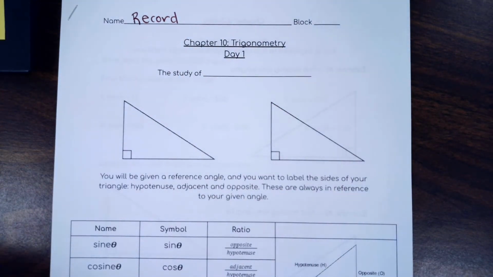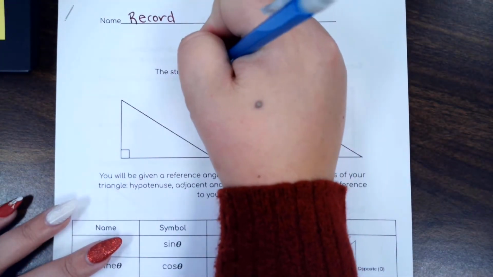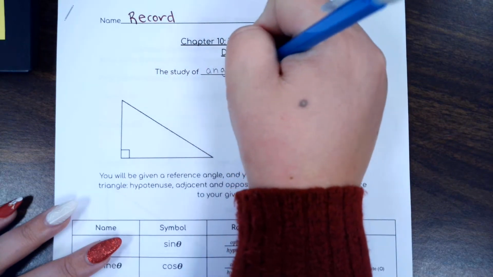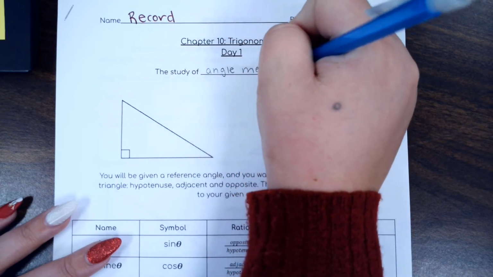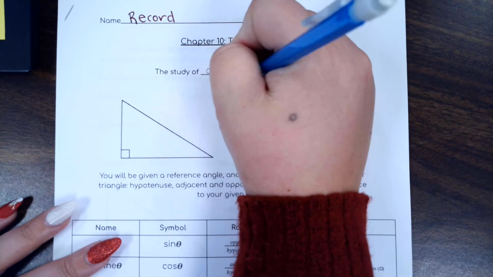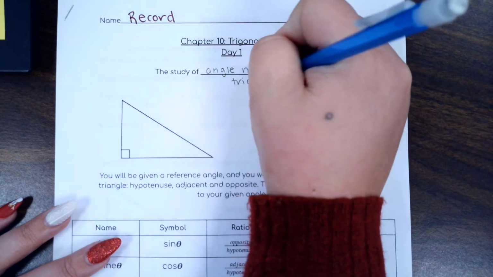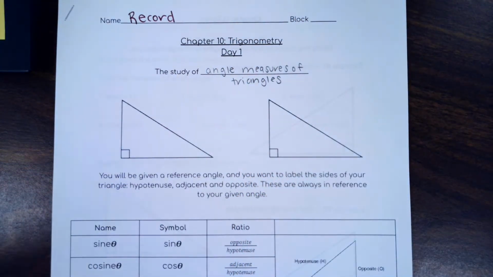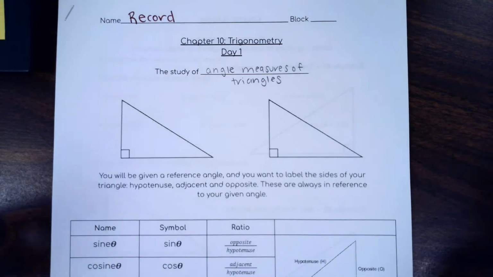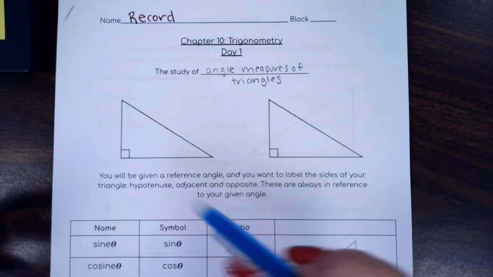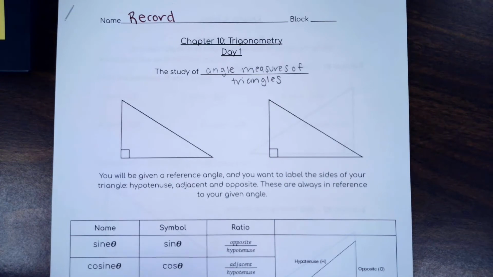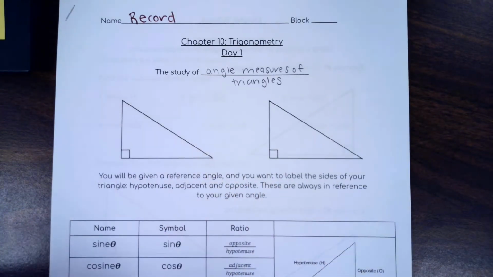Today we are starting chapter 10, which is trigonometry. Now, this word might be a very foreign word to you, but all that it means is it's the study of the angle measures of triangles. So we're going to learn about some functions that relate the angles or the sides of triangles, specifically right triangles.